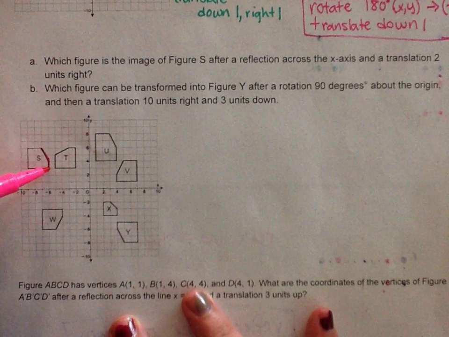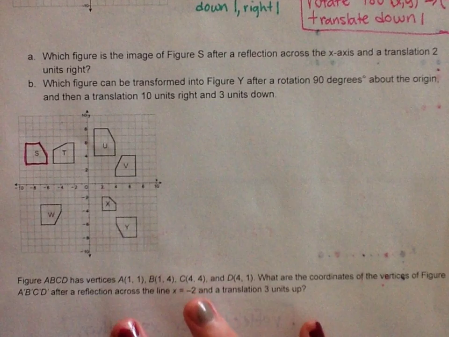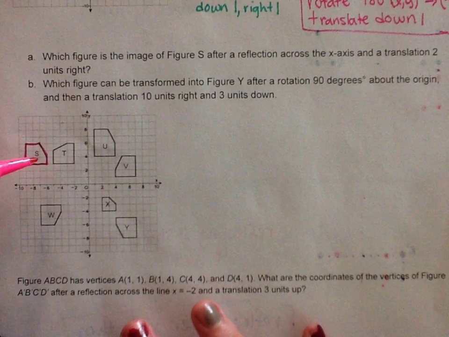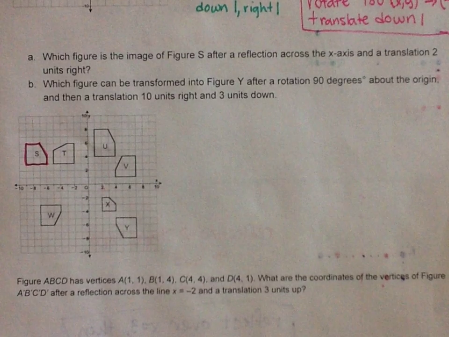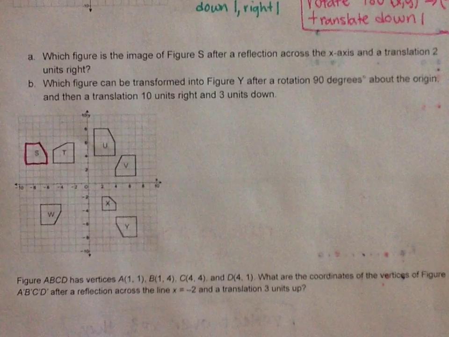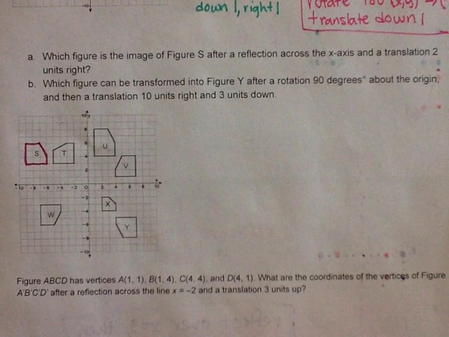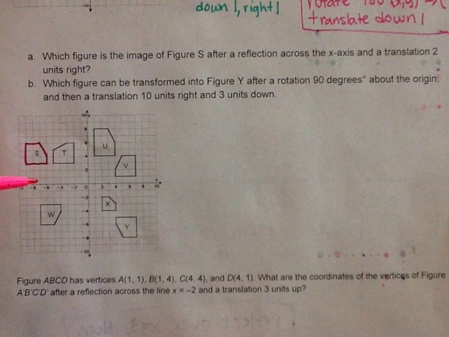Okay, so I want S to be my pre-image. Sorry, this is the pre-image. I need to figure out the image of this figure after a reflection across the x-axis and a translation of 2 units right. So if I reflect this figure, what's it going to do to it?